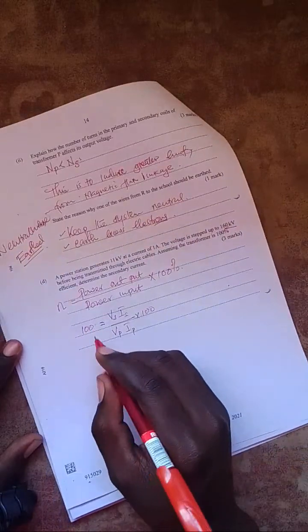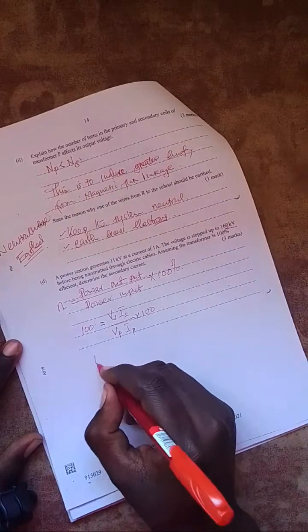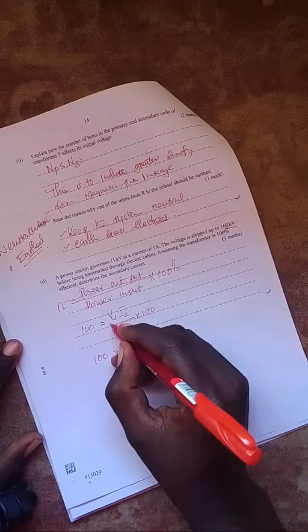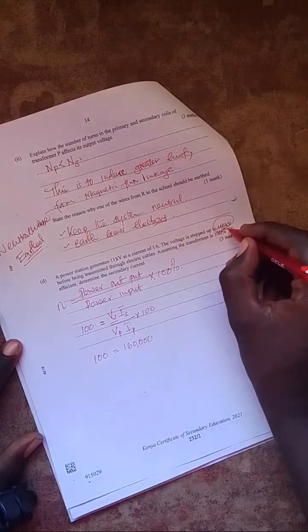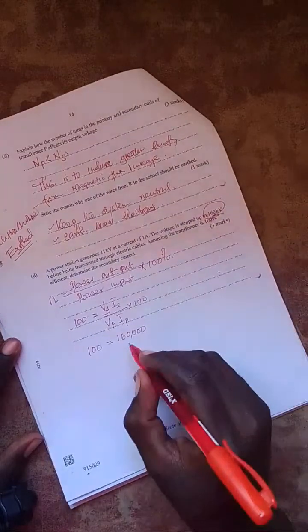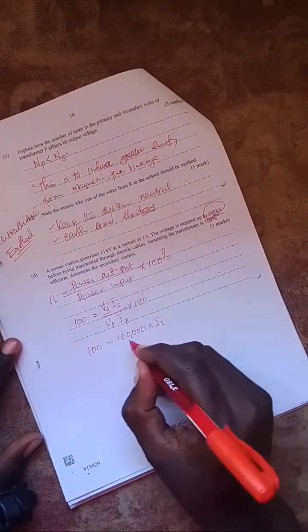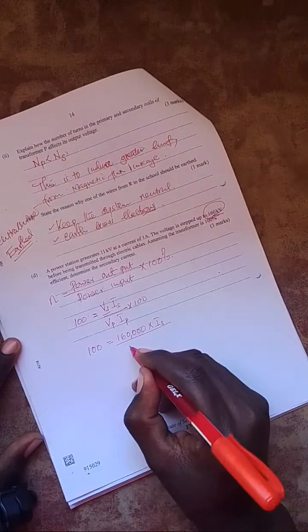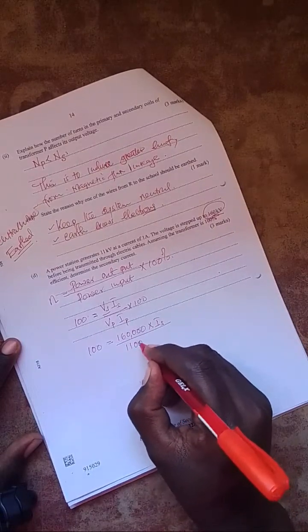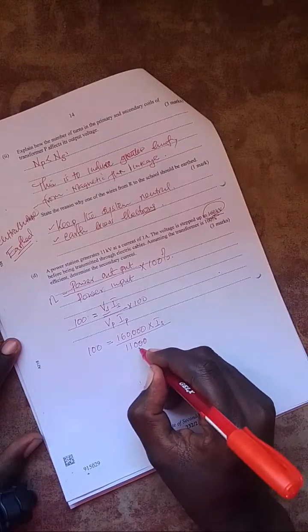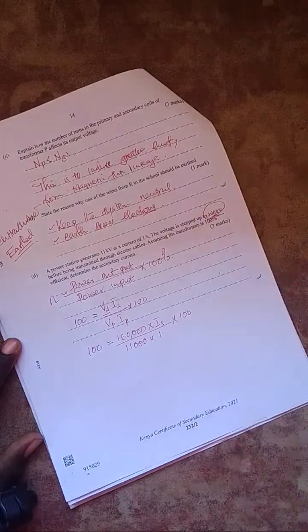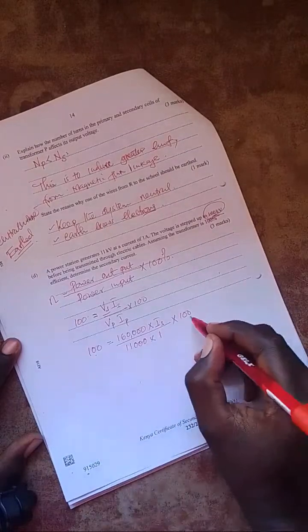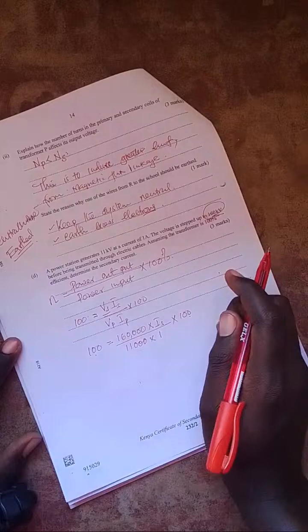So now you can continue and say that our 100 is equal to 160,000, this one you use in voltage, times the current in the secondary, divided by the voltage in the primary which is 11,000, multiplied by a current of 1. Then you multiply by 100. So this 100 and this 100 can cancel out.